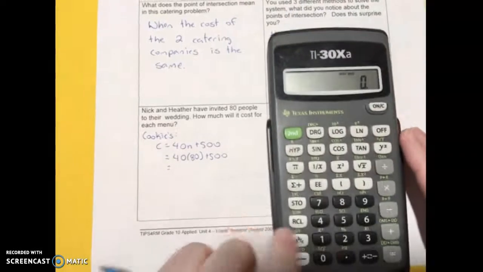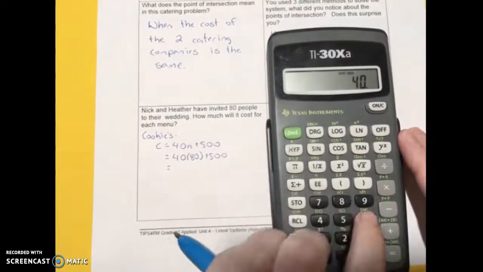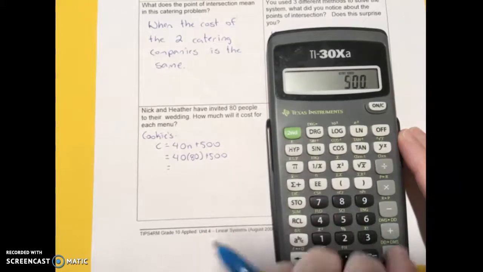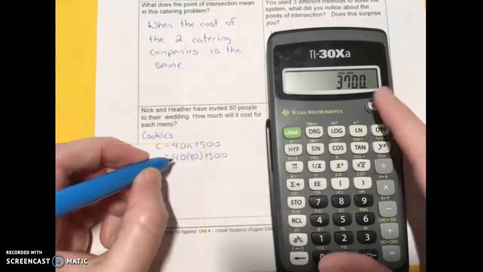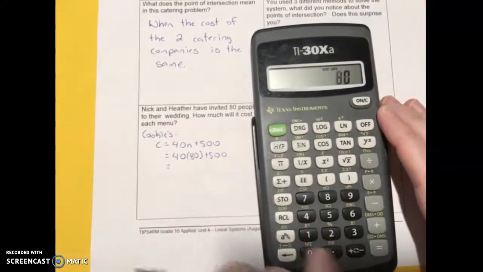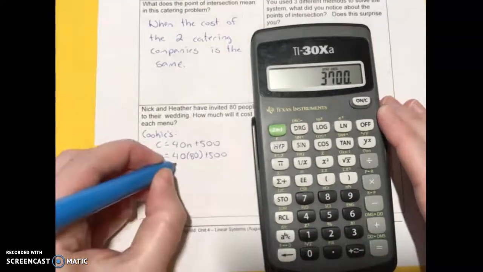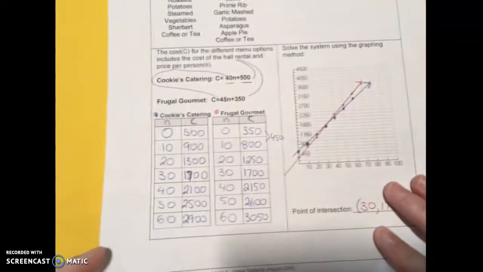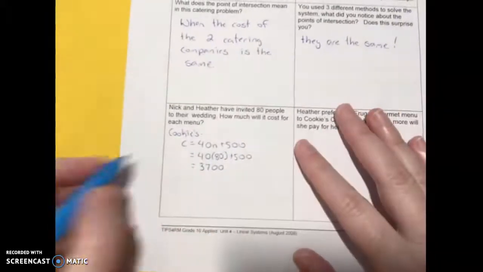So 40 times 80 plus 500 is... I did that wrong, didn't I? Maybe not. 40 times 80 is 3,200 plus 500. No, I did that right. $3,700. And then the other one, frugal, I think, is 45n plus 350.